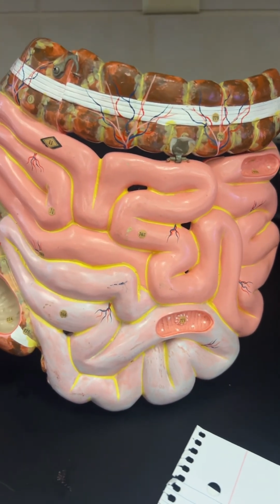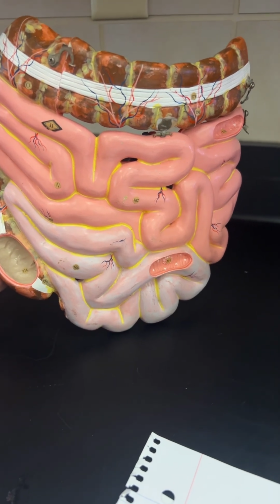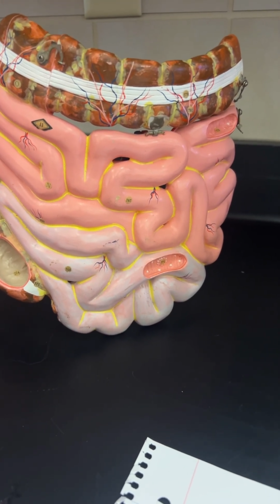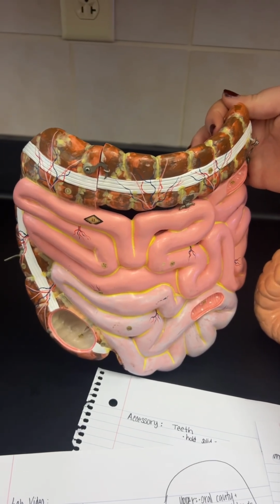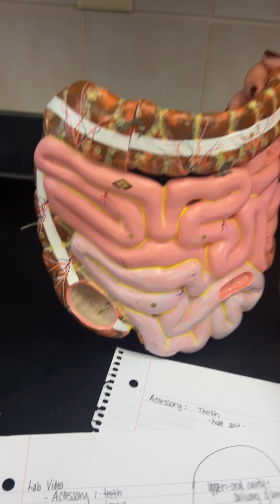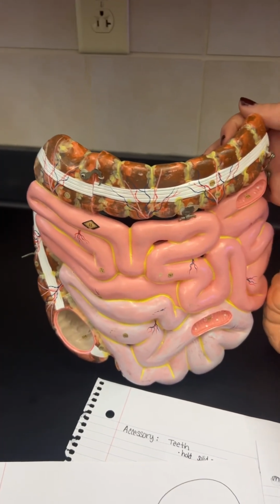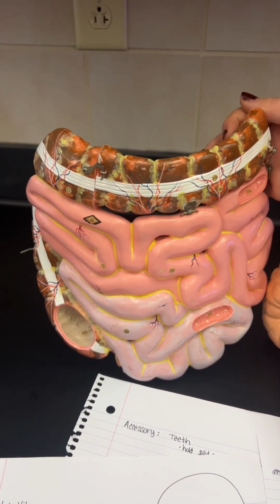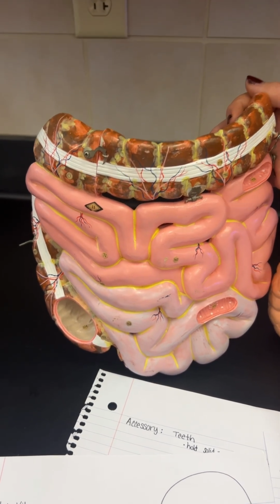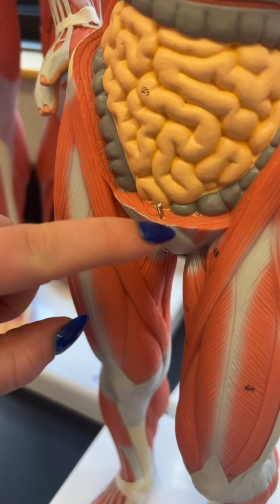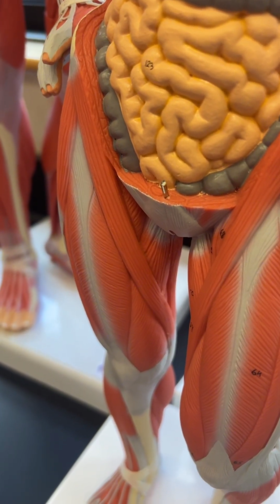ileum, and it is where chemical digestion of macromolecules occurs, and there's water, nutrient, and electrolyte absorption. So the large intestine contains the cecum, ascending colon, transverse colon, and it absorbs water, electrolytes, and vitamins, and it is a part of the lower GI tract. This is the anal canal. It is the end of the large intestine where fecal matter is eliminated.